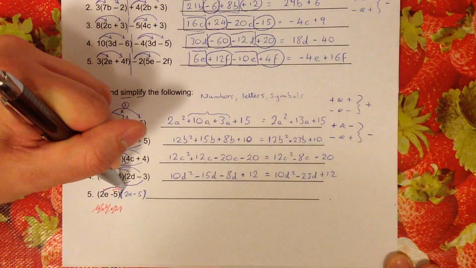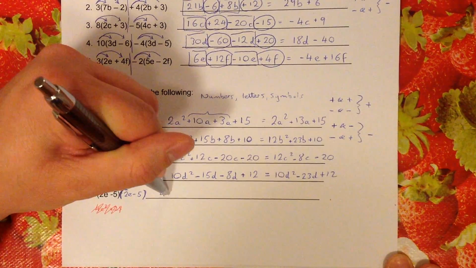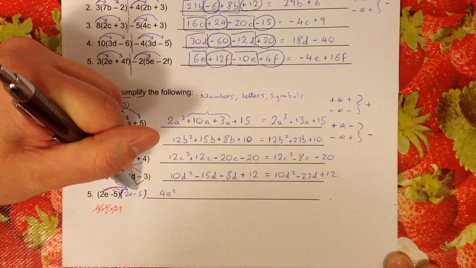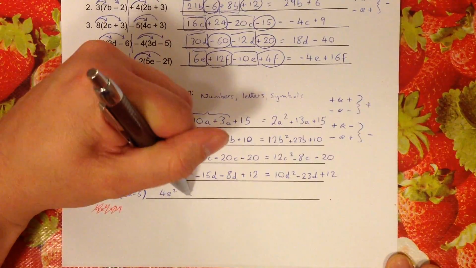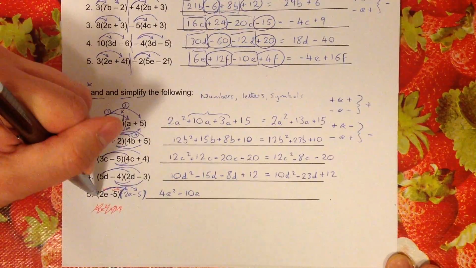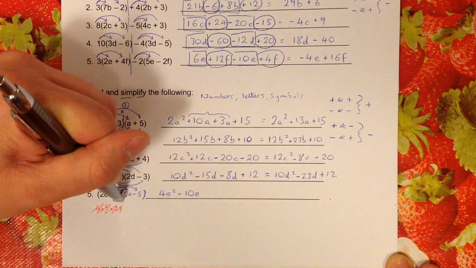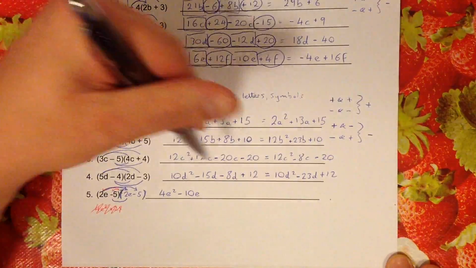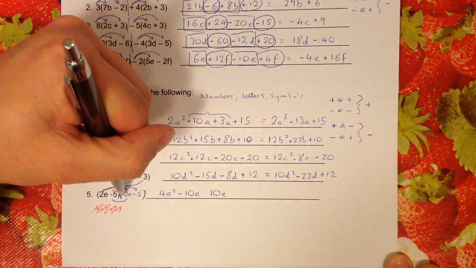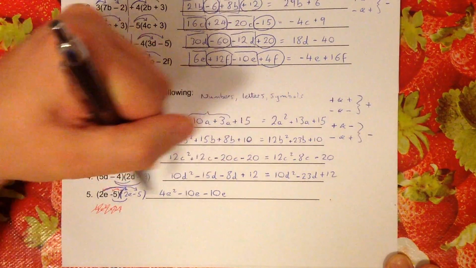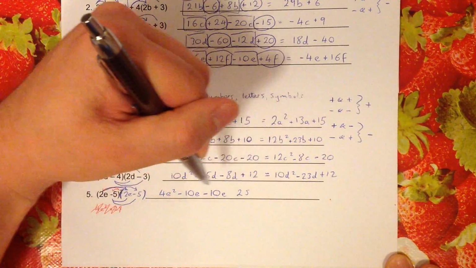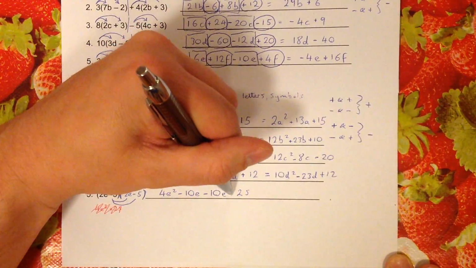So 2e times 2e, 2 times 2 is 4, e times e is e squared, positive and positive makes positive. 2e times minus 5, 2 times 5 is 10, e times by no others is e, positive and negative makes negative, the positive here and the negative here. These terms now, so negative 5 times 2e, so 2 times 5 is 10, e times by no others is e, positive and negative makes negative, and then our last one, the negative 5 times the negative 5, so 5 5s are 25, no letters on either, negative and negative makes positive.